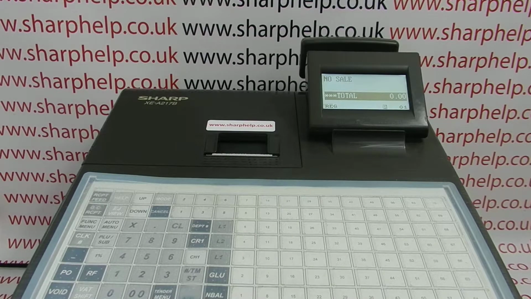In this video from Sharp Help, we're going to demonstrate how to export your sales data to an SD card. This video presumes that you have an SD card loaded, that it's been formatted, and has also had the necessary folders created on it, which we've demonstrated in previous videos.